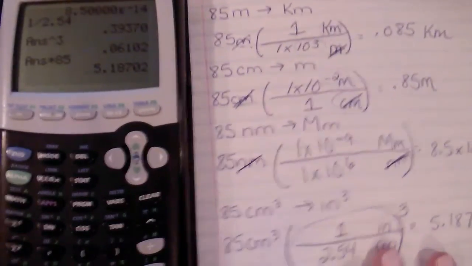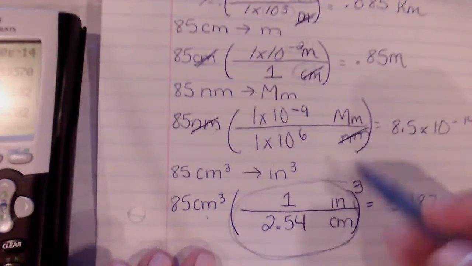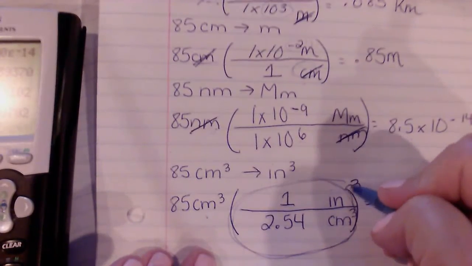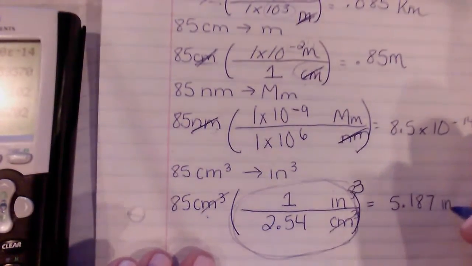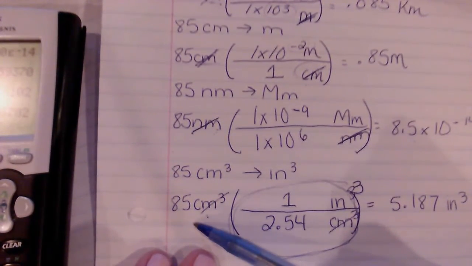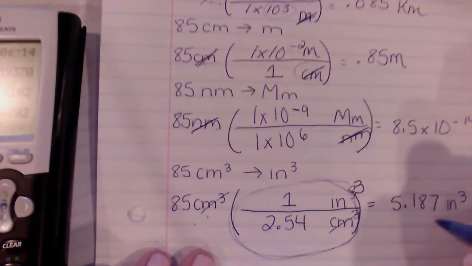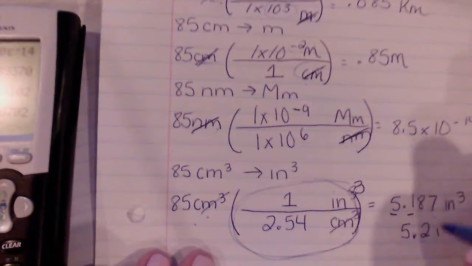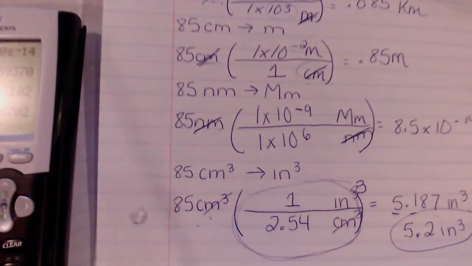Let me fix this. So, this is now no longer just a centimeter. This has become centimeters cubed, and this has become inches cubed. So now these units can cancel, and you're left with inches cubed. But I only have 2 sig figs here. How many do I have here? I have 4. So I have to get this to only 2 sig figs, so the answer would be 5.2 inches cubed.